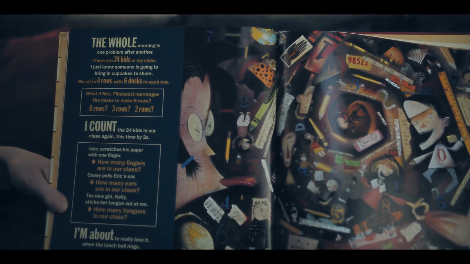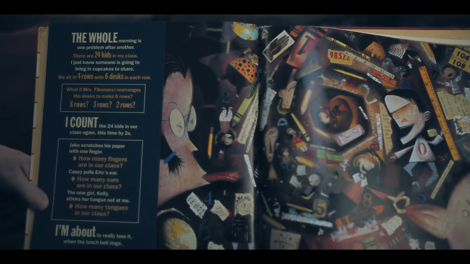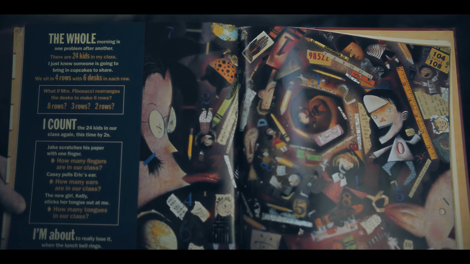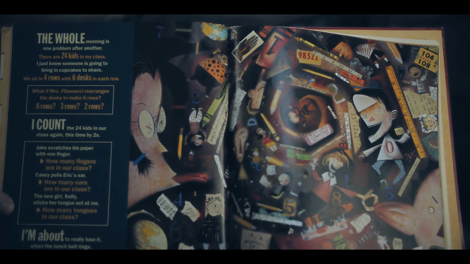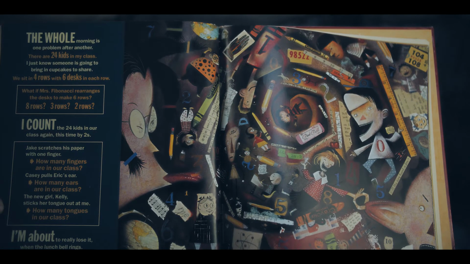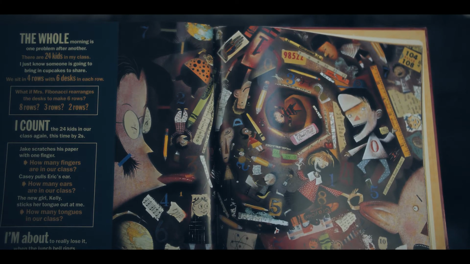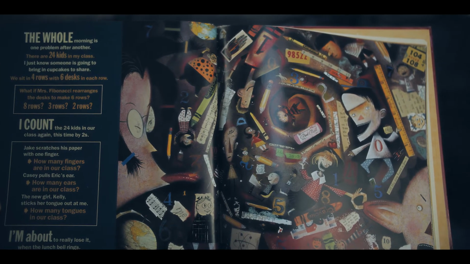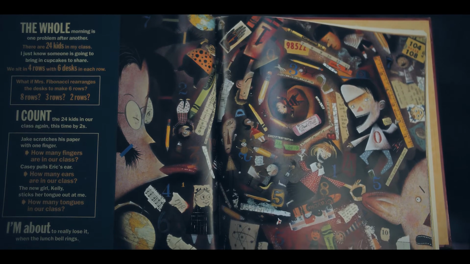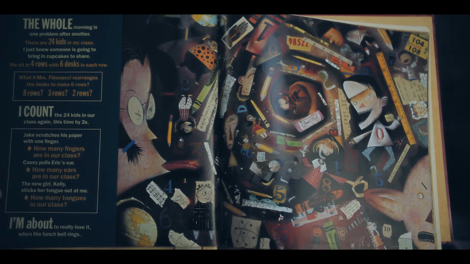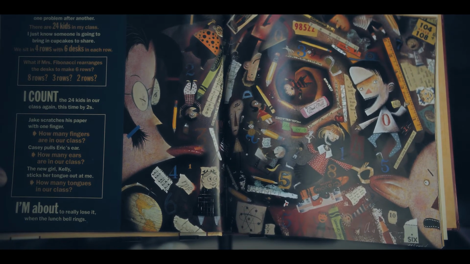Jake scratches his paper with 1 finger. How many fingers are in our class? Casey pulls Eric's ear. How many ears are in our class? The new girl, Kelly, sticks her tongue out at me. How many tongues are in our class? I'm about to really lose it when the lunch bell rings.